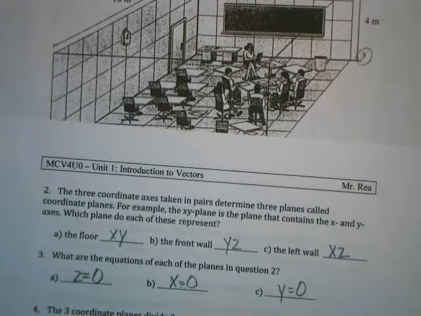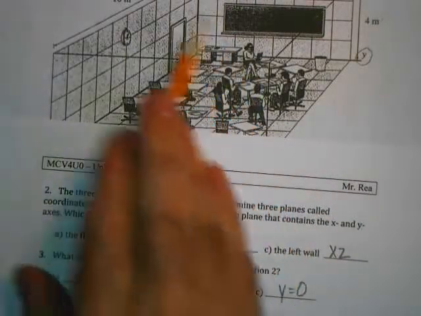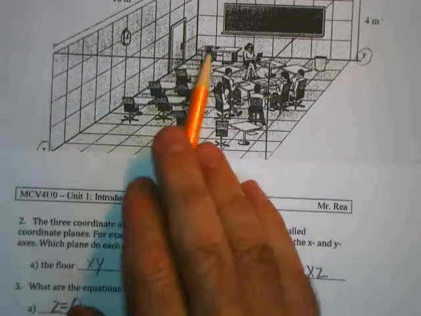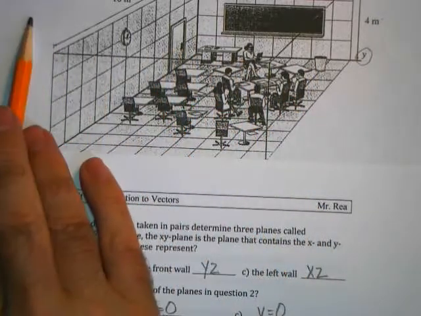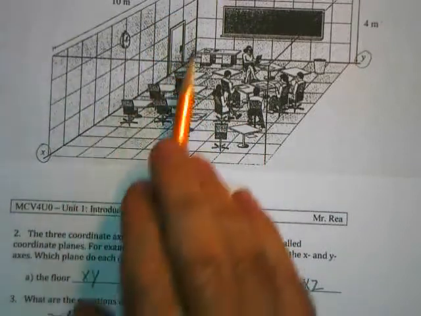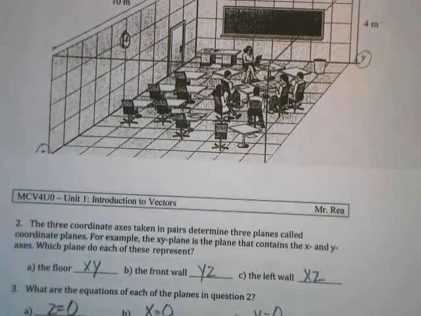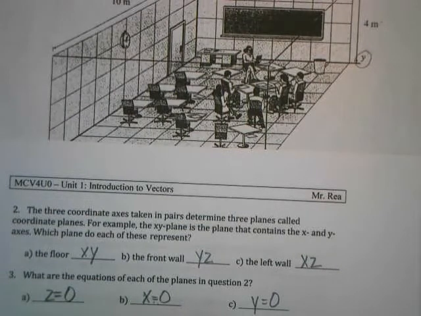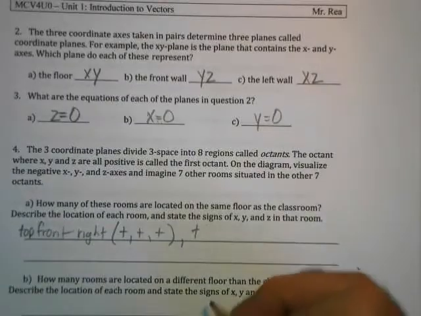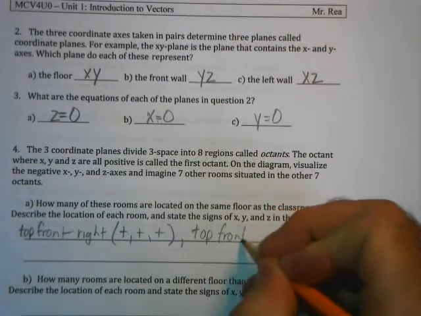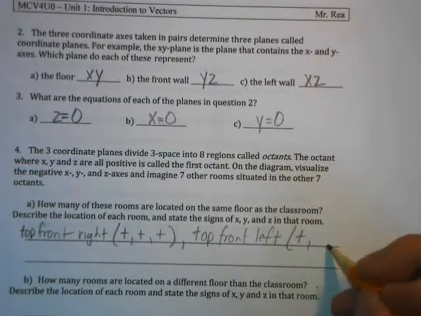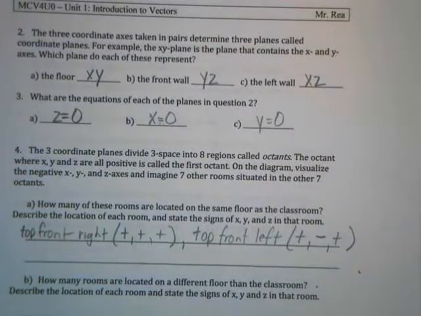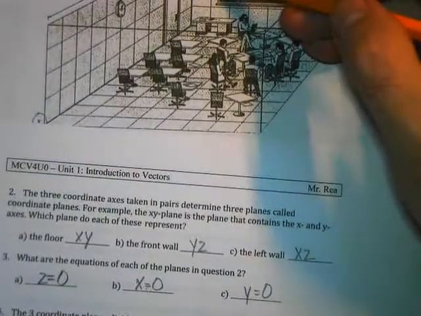Okay, and if my next room was top front left, that's the room through the door here. So what coordinate is changing its sign here? Well, that would be the y coordinate, because now y is moving into the negative y, whereas x and z are still positive. So in this case, let's call it the top front left. That's the room to the left of our classroom. So x and z are both positive still. Y is now negative.